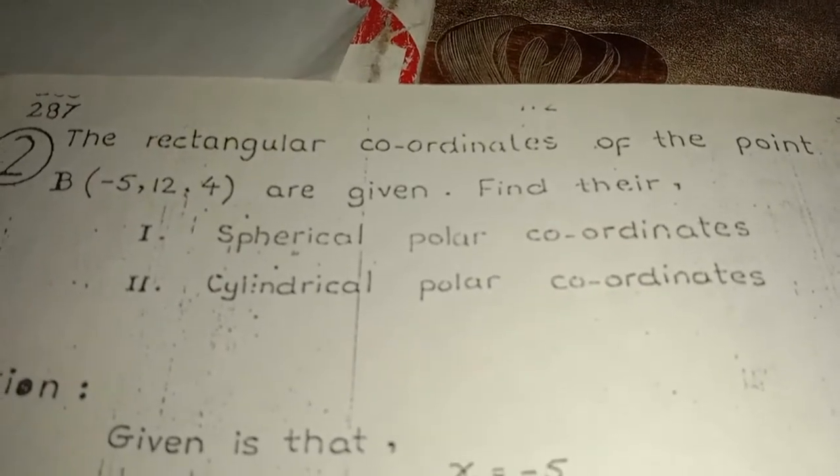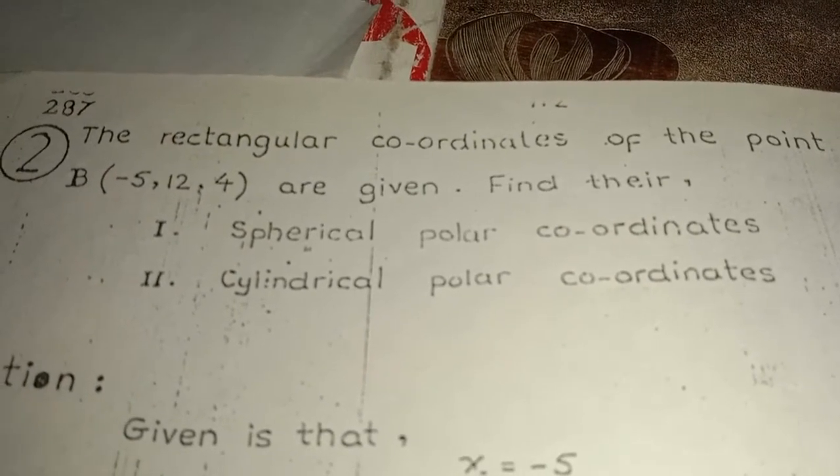There are 4 questions you have to solve. This is the second question. In this question, rectangular coordinates of the point are given, which are minus 5, 12 and 4.